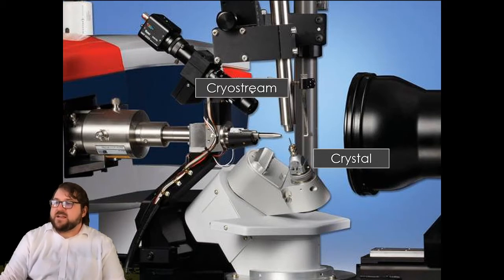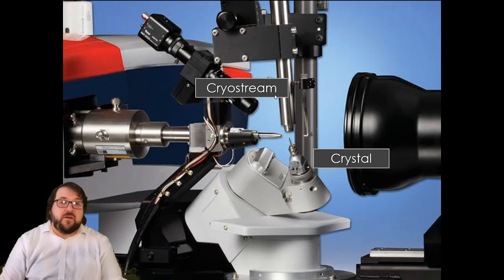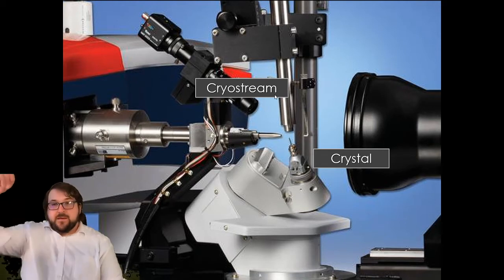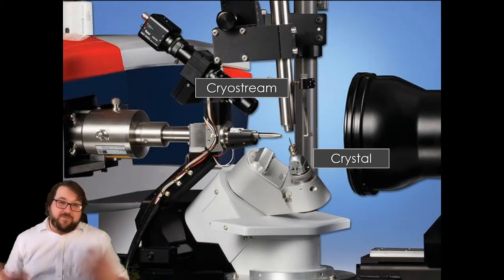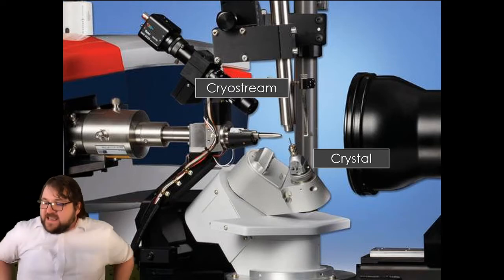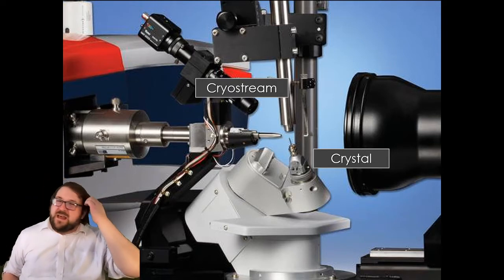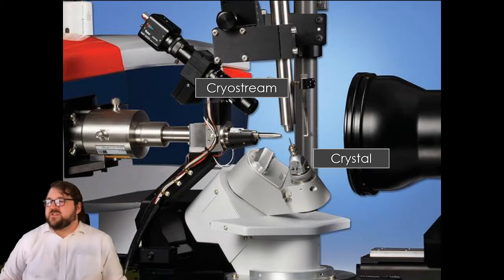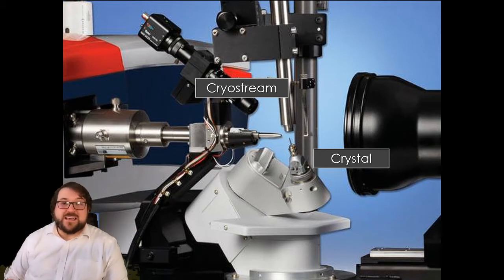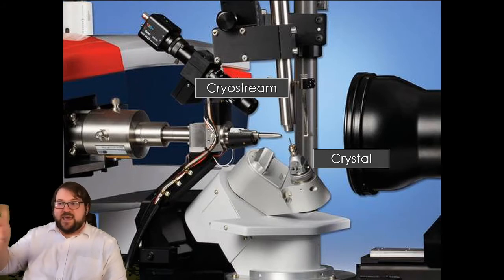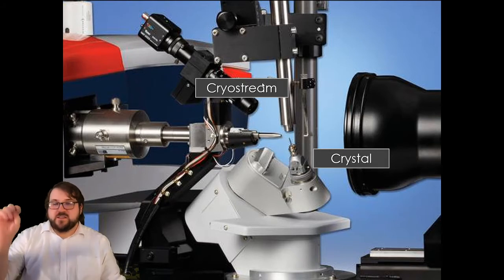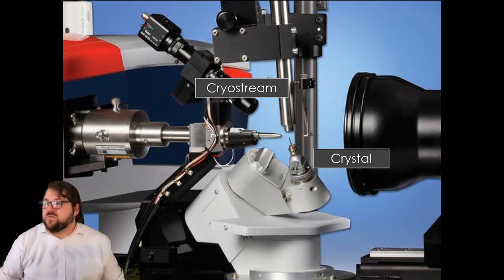Here we have the cryostream. The cryostream is basically just a very cold tube of cold nitrogen. And when I say cold, I mean minus 100, around there is pretty good. Minus 100 degrees Celsius. And the way that we make that is basically by putting liquid nitrogen into a tank and then slowly injecting it into the cryostream so that it breathes that cold air over the crystal. Why do you think that's important?